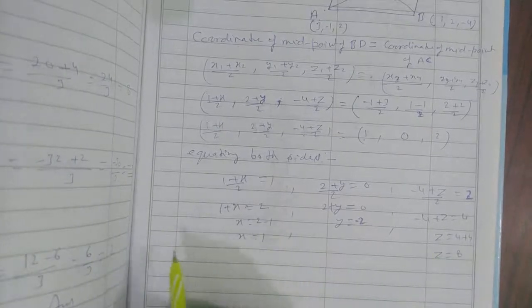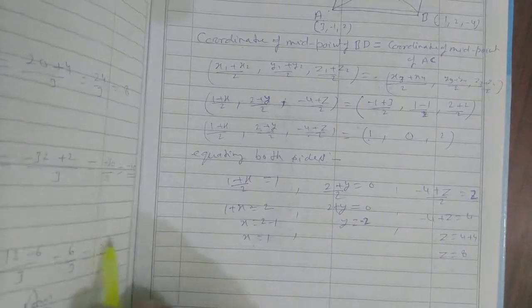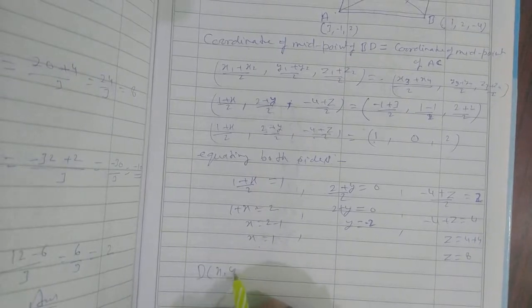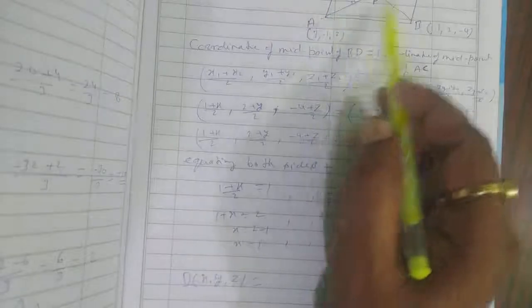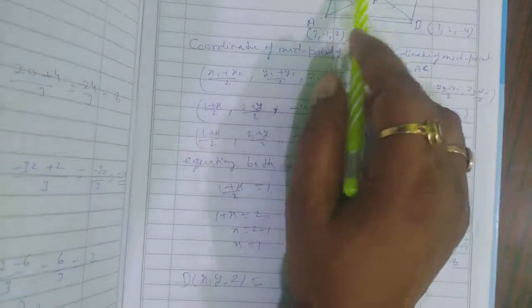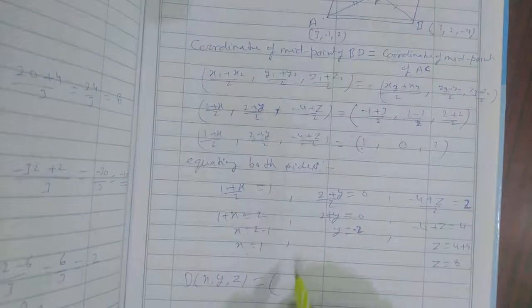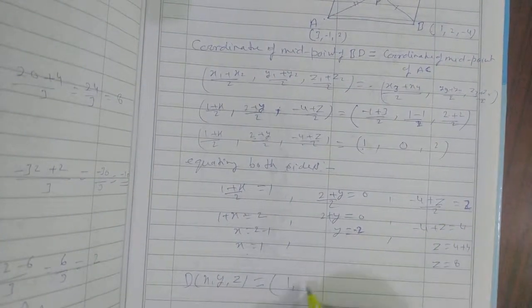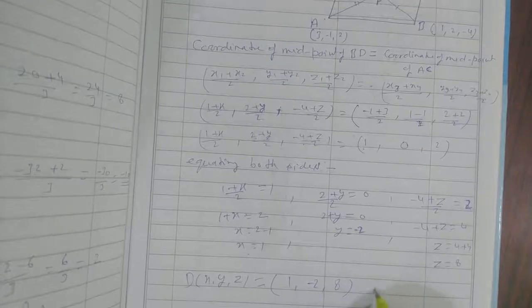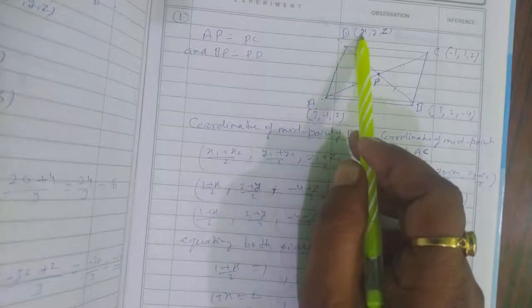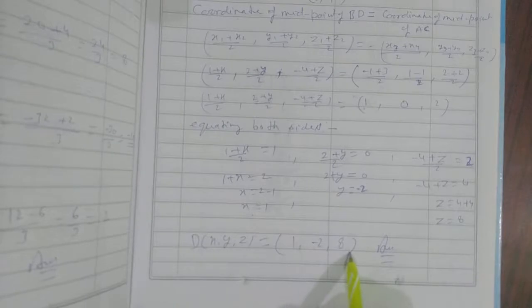So x, y, z is the coordinate of D. With the help of the diagonals of the parallelogram, you can easily find the coordinate of D. The value of x is 1, the value of y is minus 2, and the value of z is 8. So this is your answer: the coordinates of D are 1, minus 2 and 8.